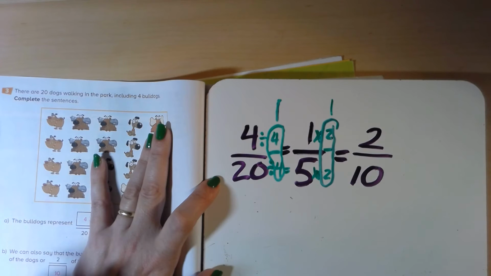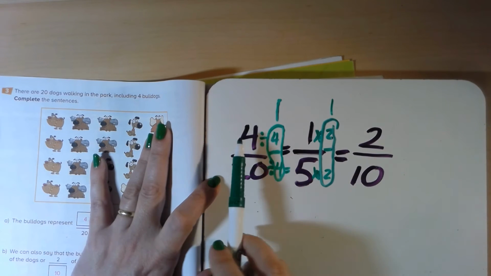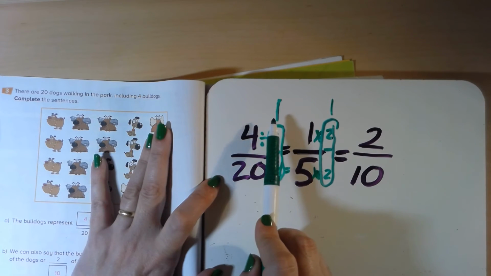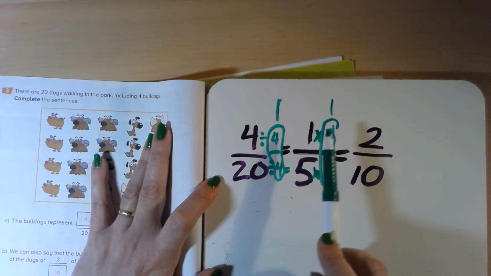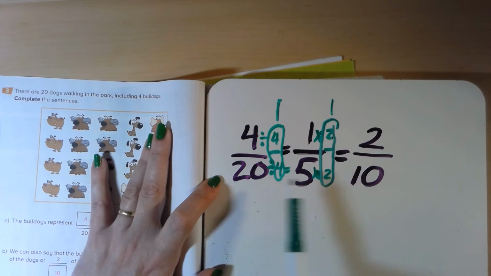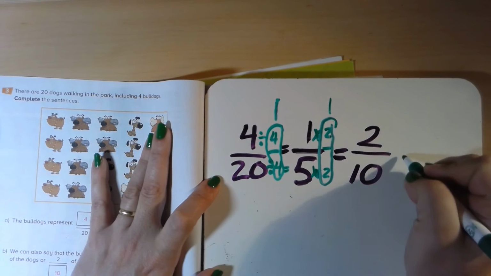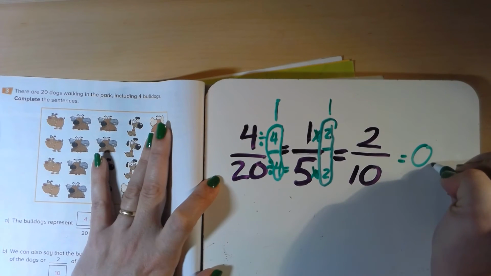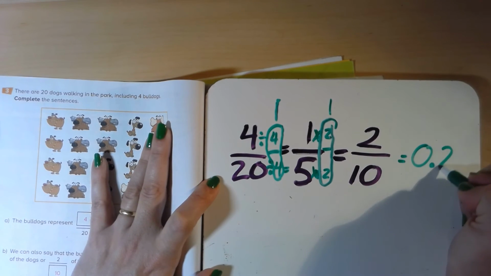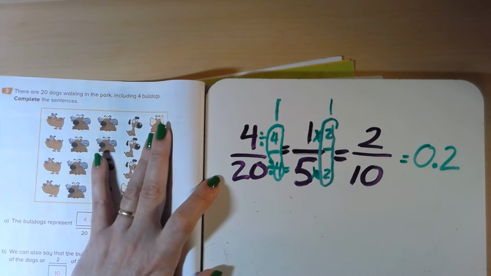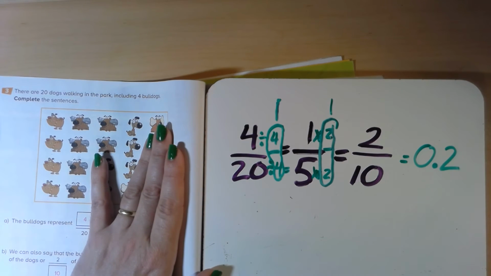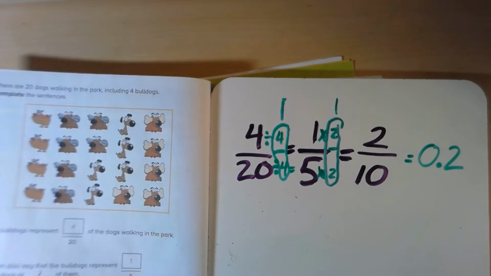So all I've done is I've taken a number, I've divided it by 1, I've taken a number, I've multiplied it by 1, and every time I get the number that has the same value. They all equal 0.2 or 2/10. That's crazy. Watch, we'll try another one.